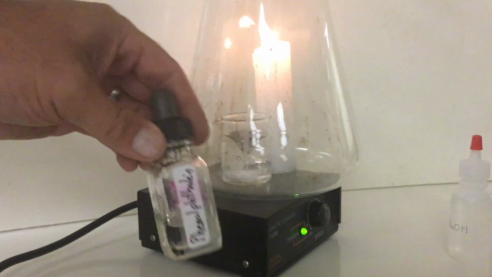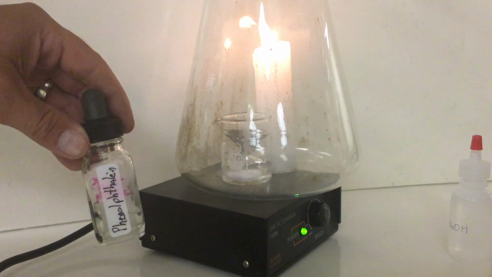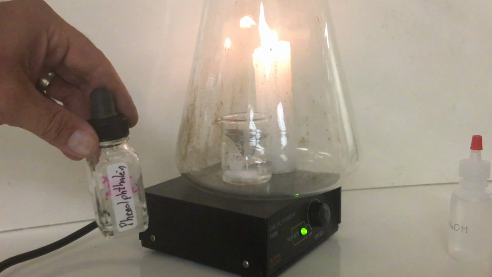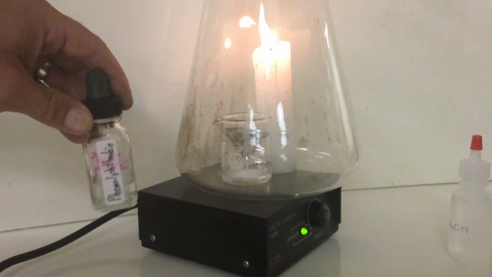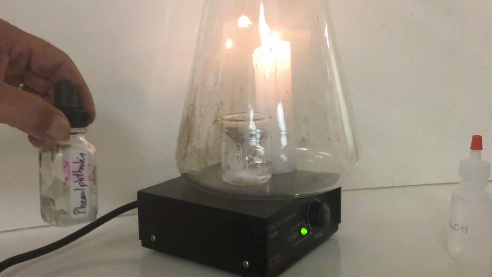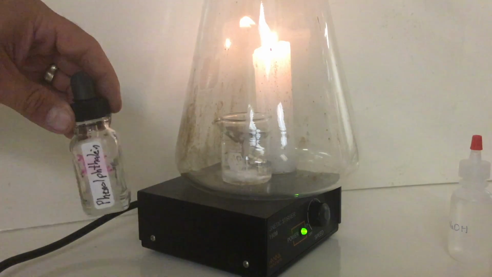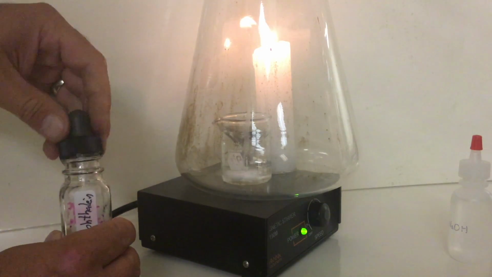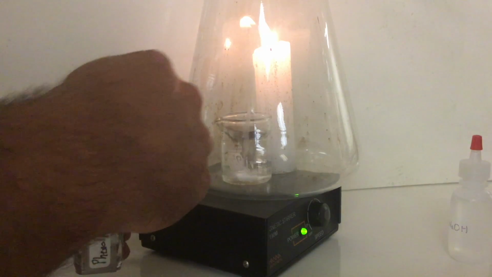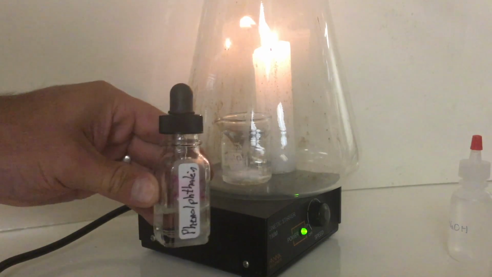Then I'm going to add another chemical, and this is called an indicator. What indicators do is they tell us by color of a liquid, of a chemical, whether the chemical is acidic or basic. And so we can tell if this chemical is an acid or a base by the color. And this specific chemical is called phenolphthalein.